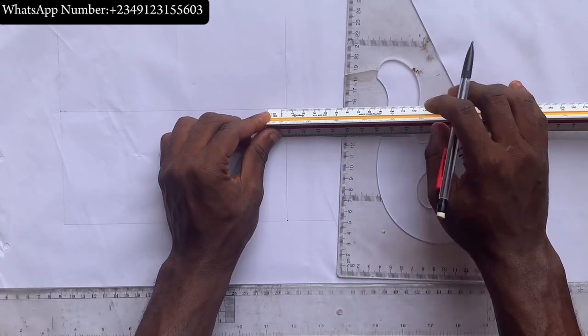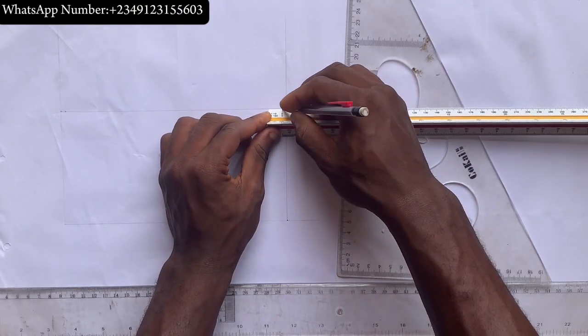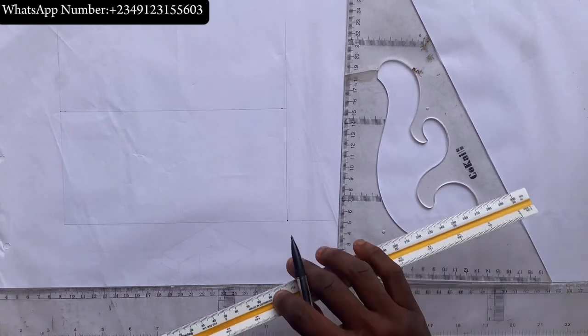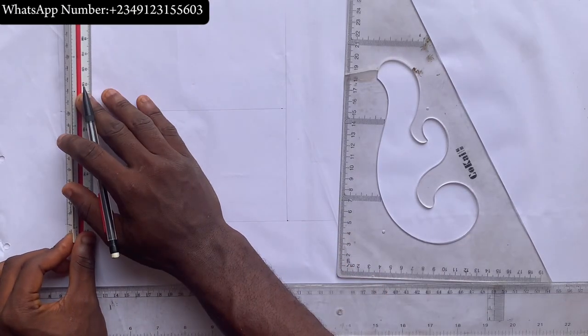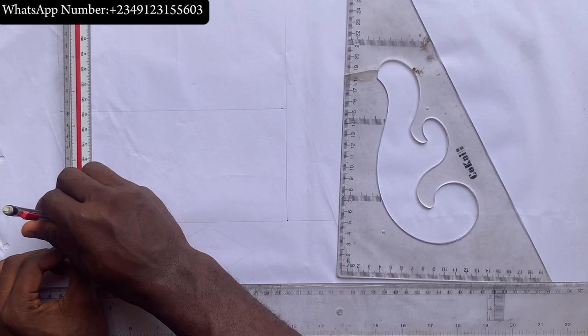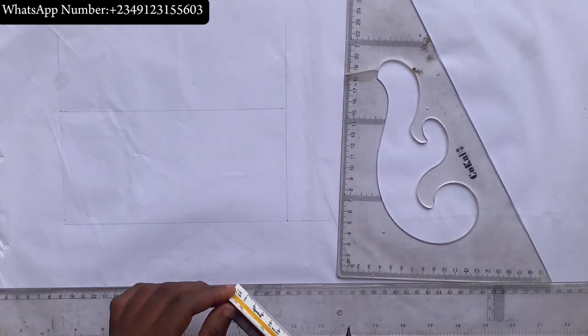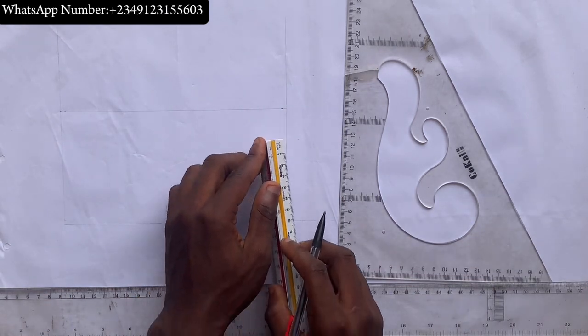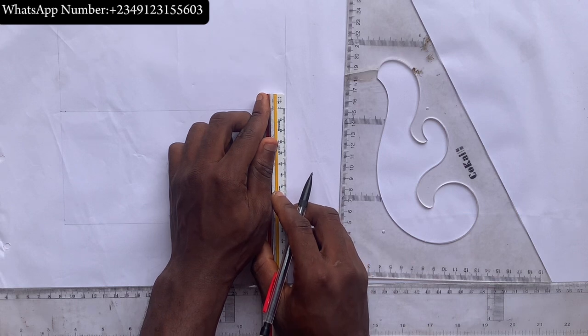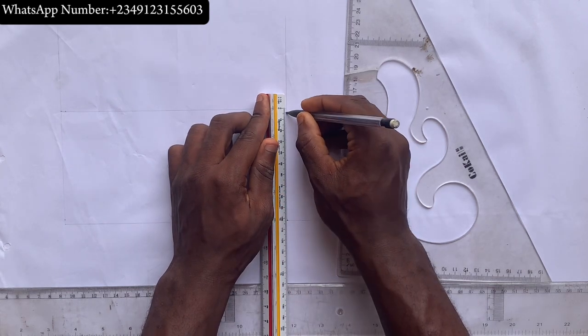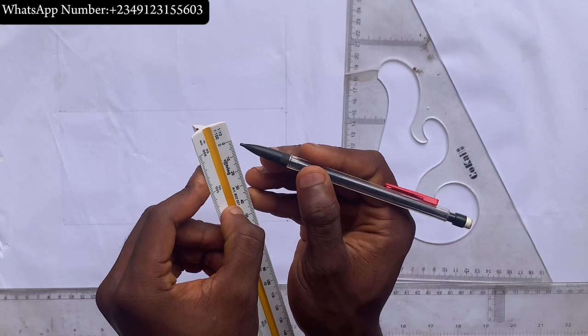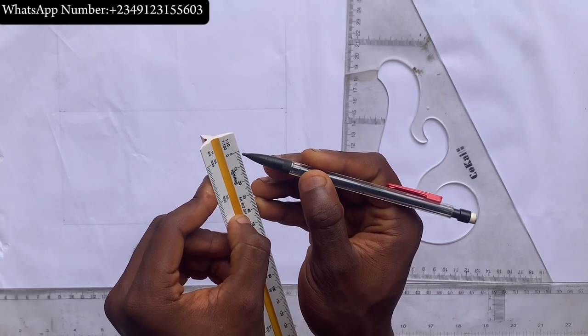Similarly, I'll come here and measure a 4. Similarly, I'll come this way around and measure 4. Similarly, I'll come down here too and measure 4. This is 0, 1, 2, 3, 4.